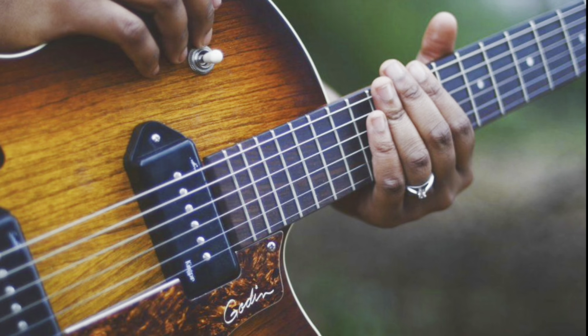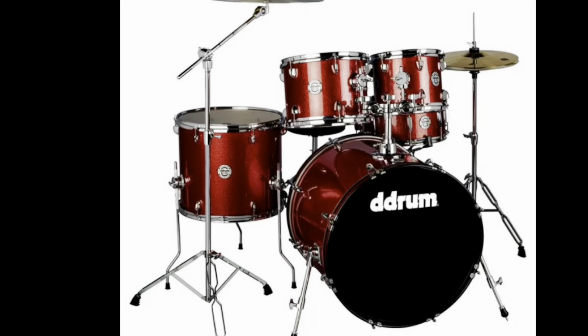Let's go. Alright, now to get this section started off real quick, I just wanted to let you know that a typical country ensemble looks exactly like a rock ensemble. You have your guitar, your vocals, your rhythm guitar, your bassist, and your drums, alright?